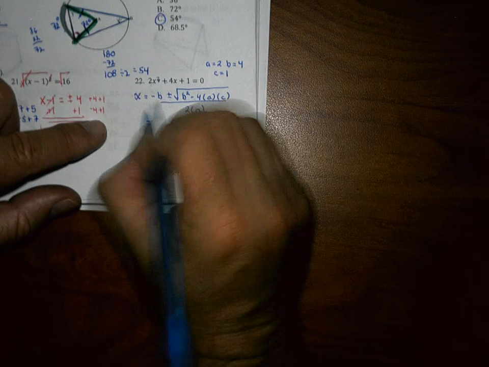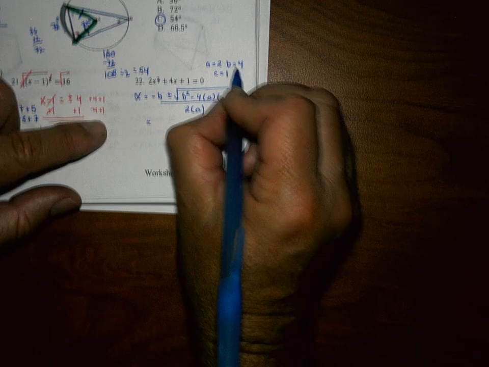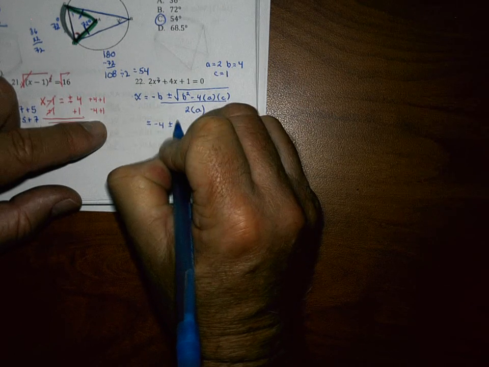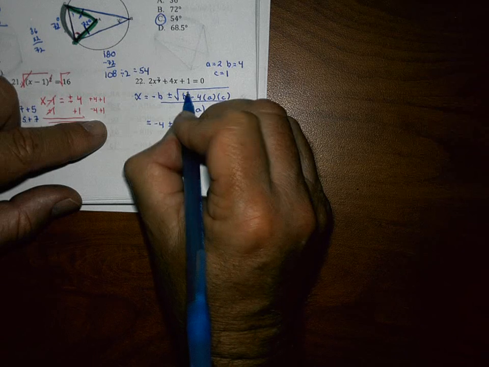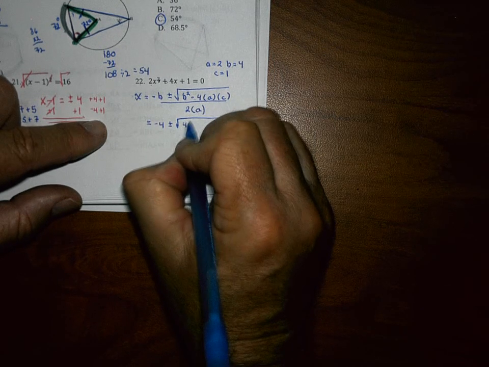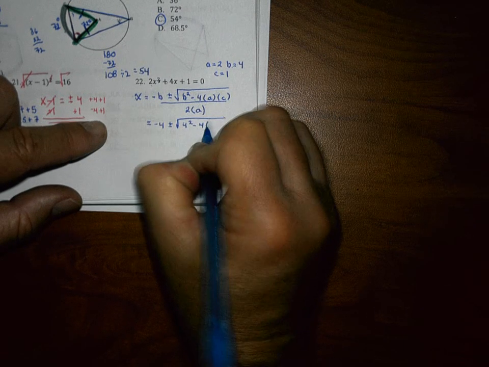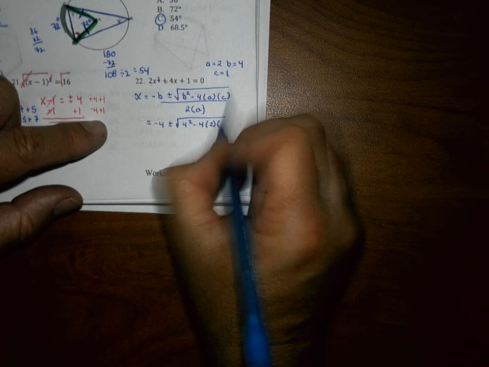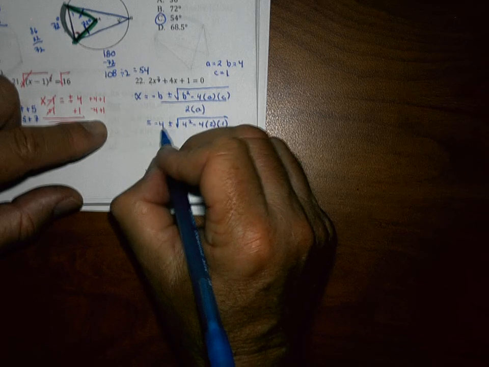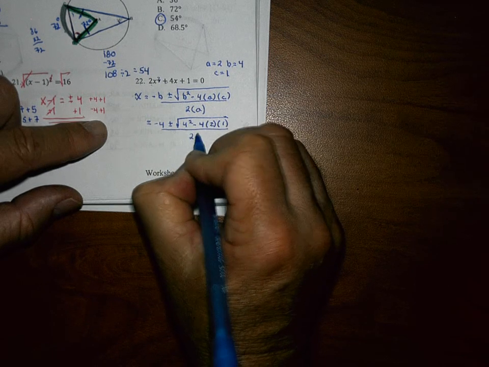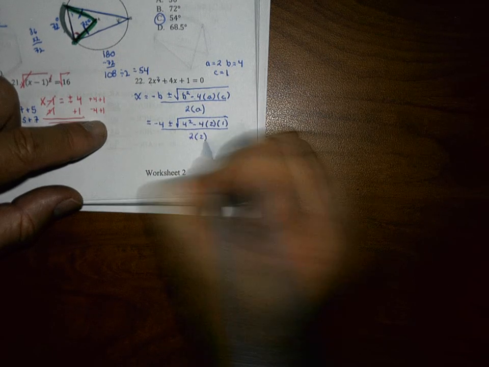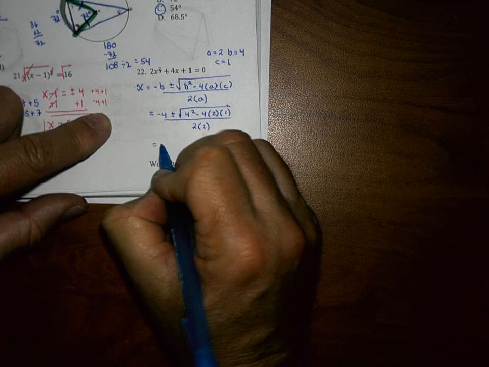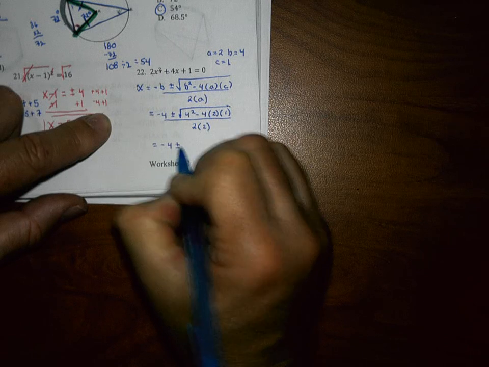So now I'm going to substitute these numbers in. Negative b just means the opposite of b, which would be negative 4. Plus or minus the square root. B squared becomes 4 squared. Minus 4 times the a value, which is 2, times the c value, which is 1. Then I'm going to divide that all by 2 times the a value, and the a value once again is 2. Remember, when we work out the quadratic formula, the first thing we do is we always simplify inside the square root.